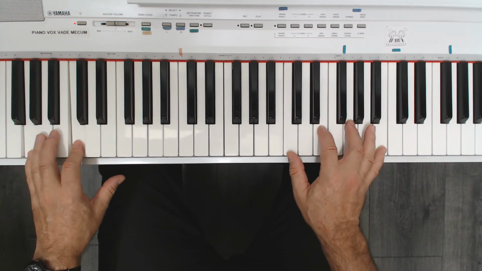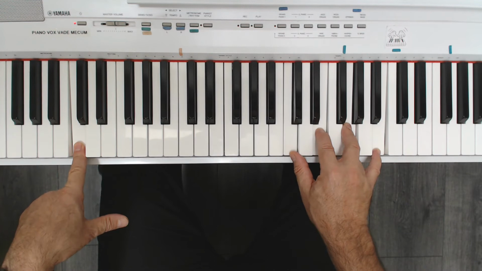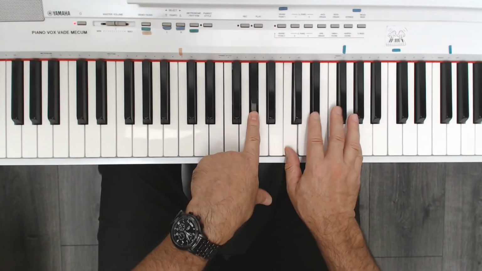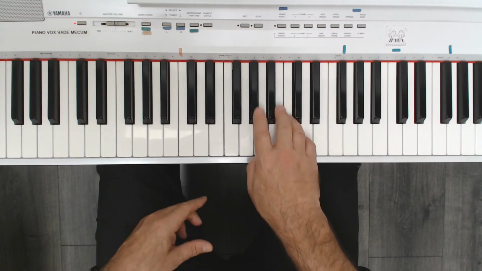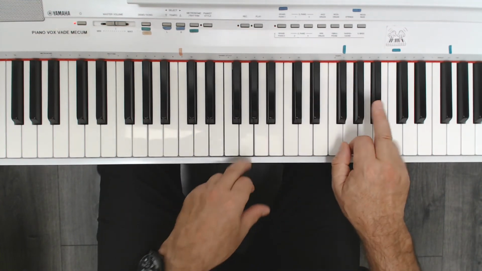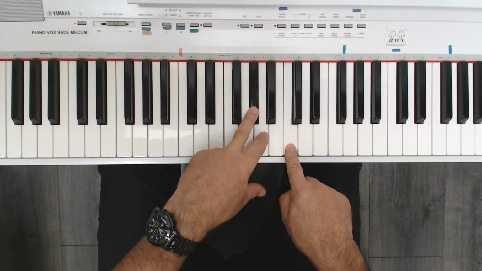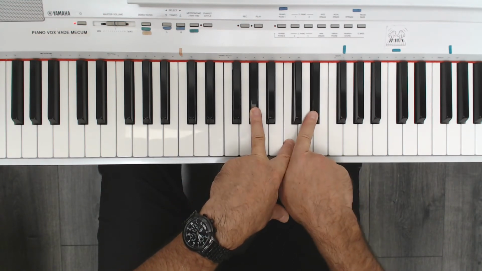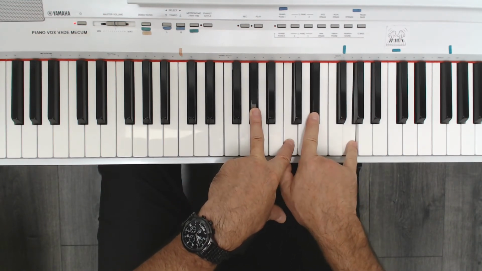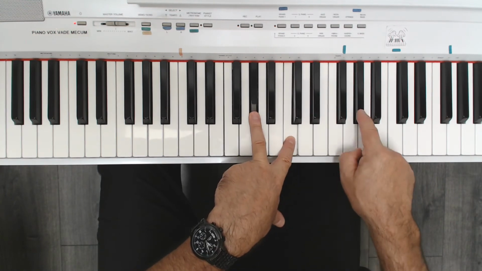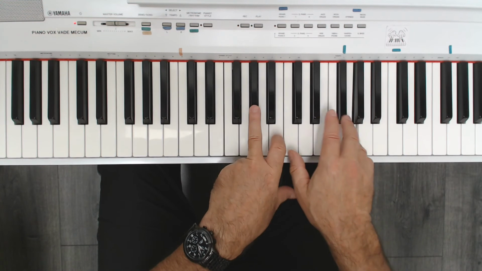So C major 7, and now F flat major 7, scale of F flat. 1, 2, 3, 4, 5, 6, 7, 8. Root, the third major with a C, F flat, the C, the fifth major with the E flat, and the major 7 with the G. You see, we remember the major 7 is a semitone below the root.